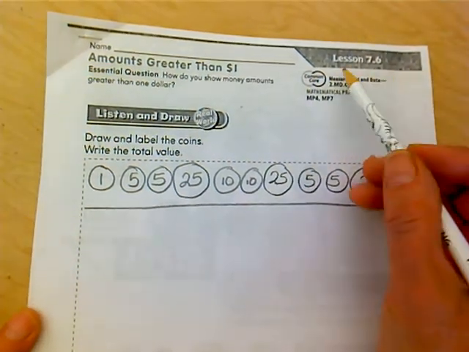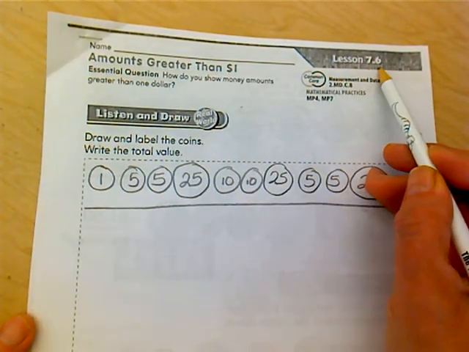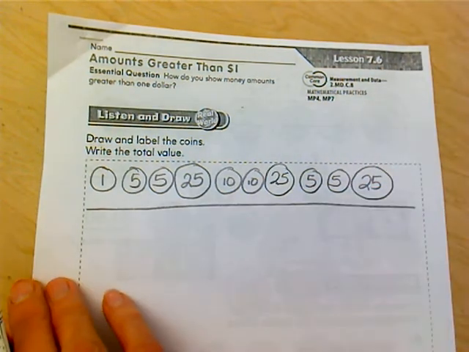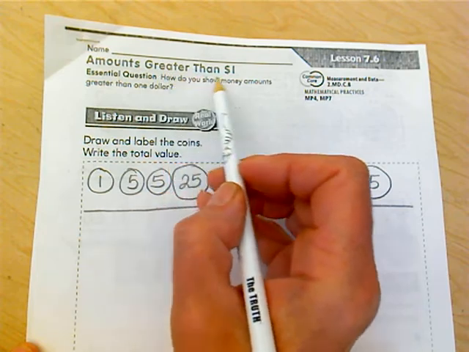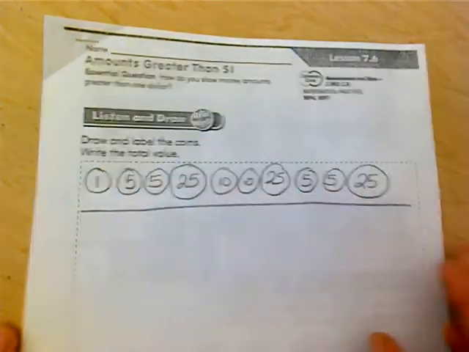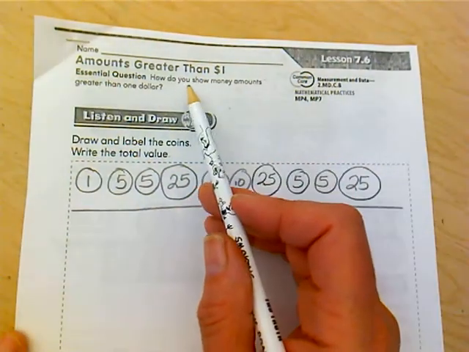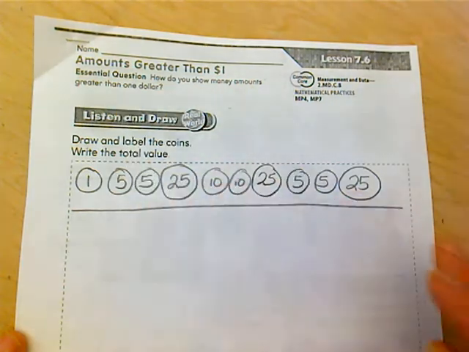Hello! Let's get started on Lesson 7, Day 6, or 7.6. And today we are going to be talking about amounts that are greater than $1. How can you show money amounts greater than $1?